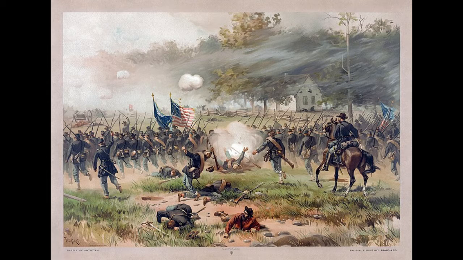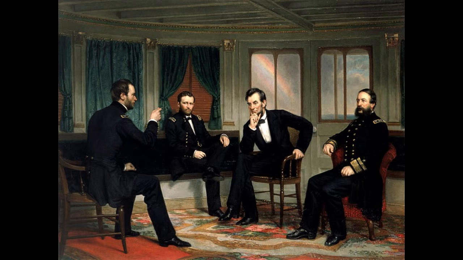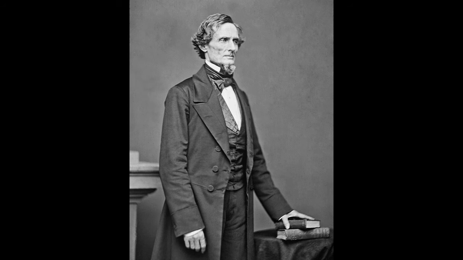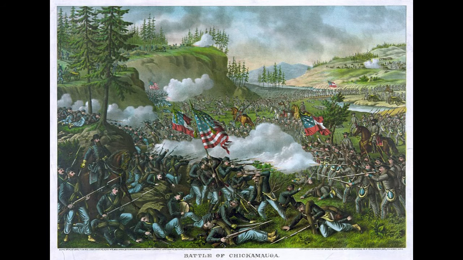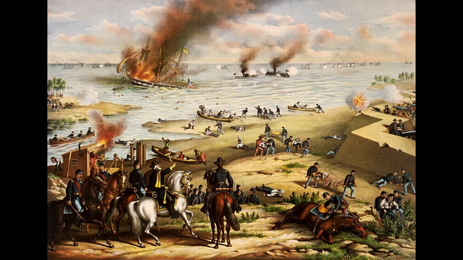Strengths. Industrial power. The North had a well-developed industrial base, producing weapons, ammunition, and supplies far more efficiently than the South. Larger population. With around 22 million people, the Union had a significantly larger manpower pool compared to the Confederacy's 9 million, including 4 million enslaved people.